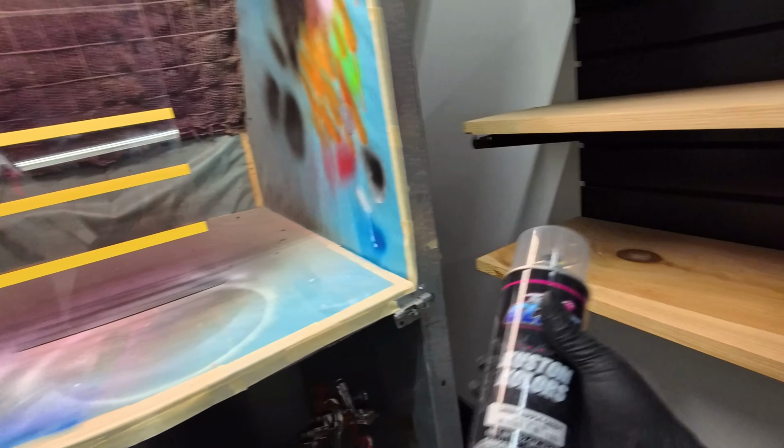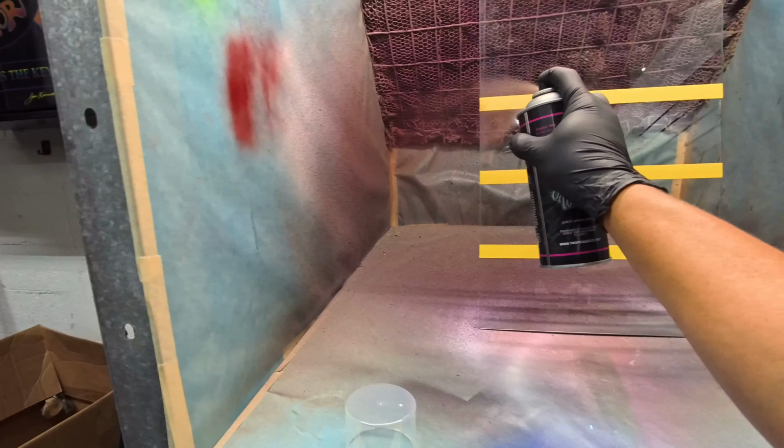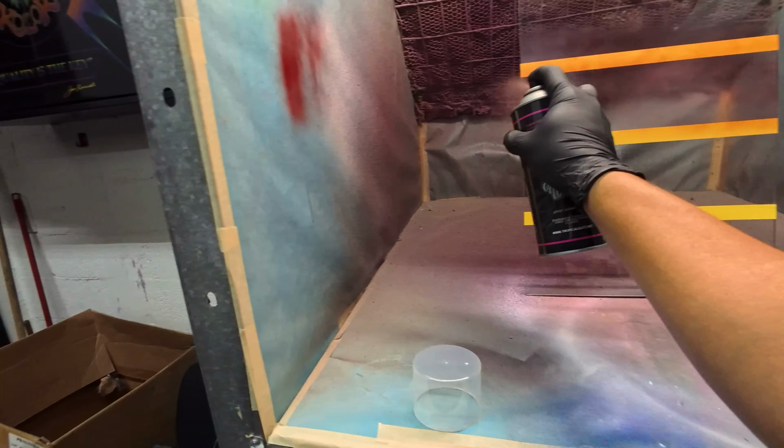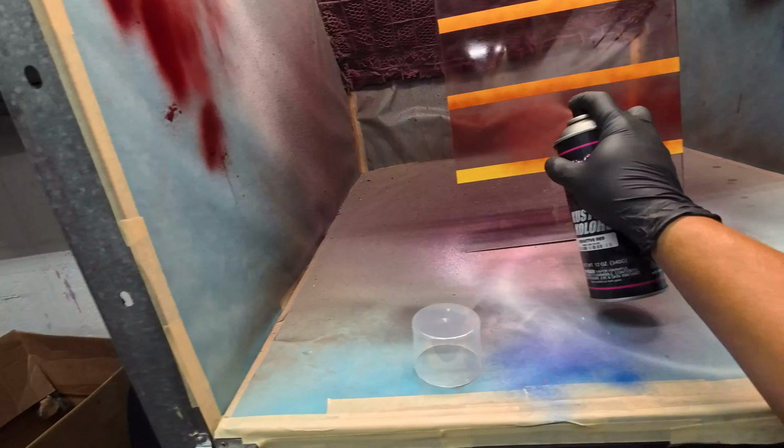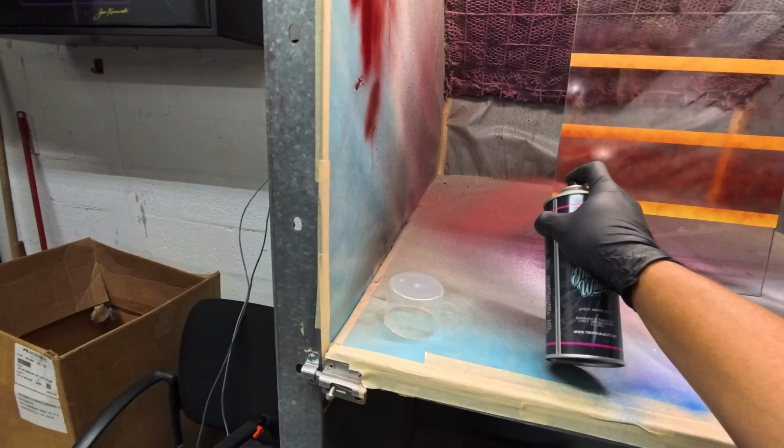We have a candy. That's going to be the first coat. We're shaking this up. Here's 1 coat of a candy. And now we're going to get ready and shoot another coat. And this is a coat of our candy base coat. And here's a coat of the base coat.